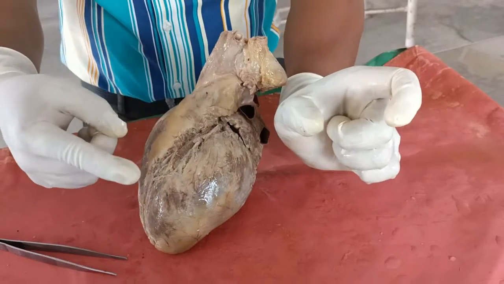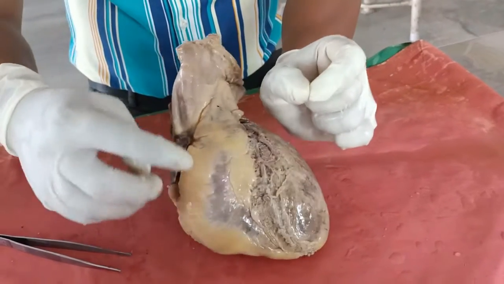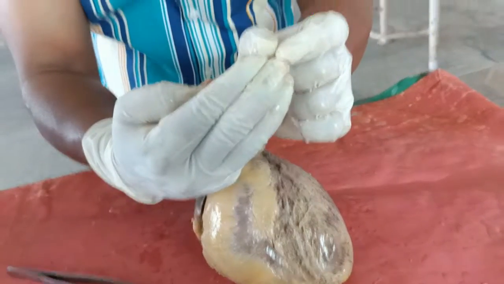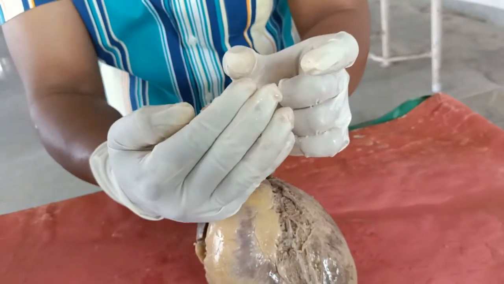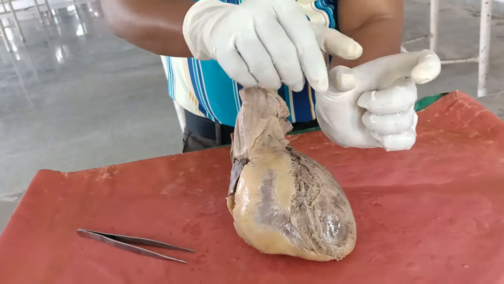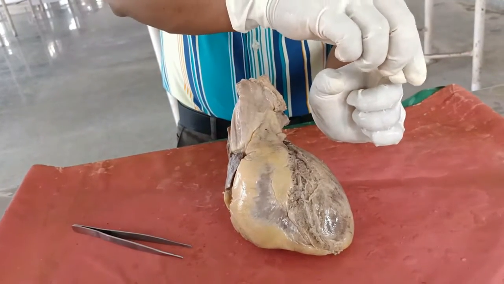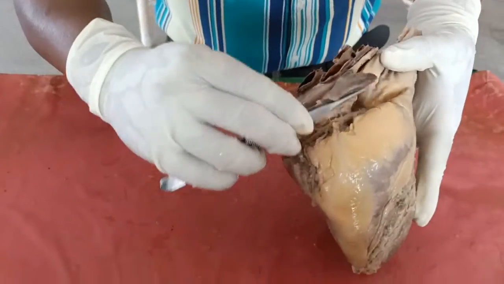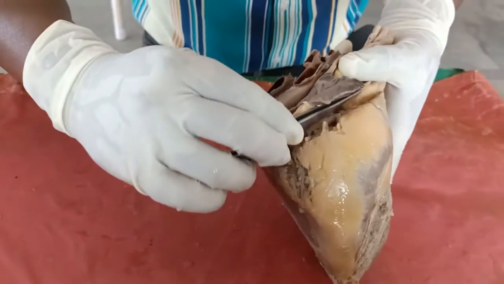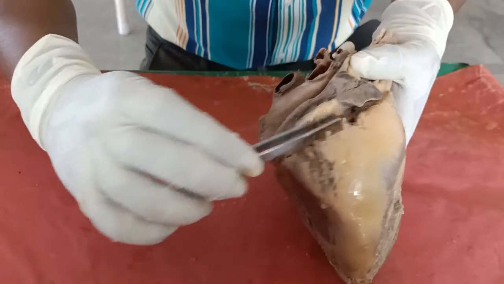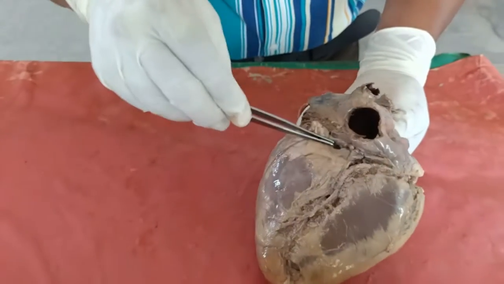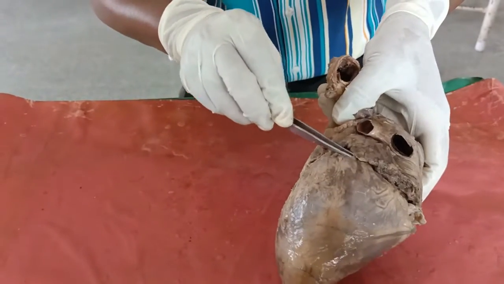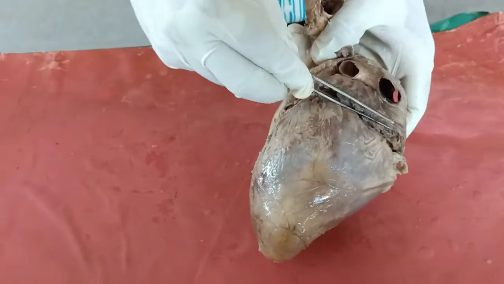Why is it not circular? Because the infundibulum of the right ventricle and the pulmonary trunk extend up and interrupt the circle, so it became a C shape. Let me show you that. This sulcus is the right anterior part. This is the posterior part. And this is the left anterior part.